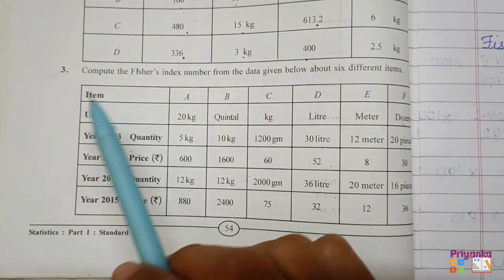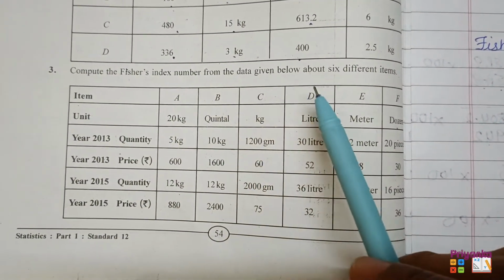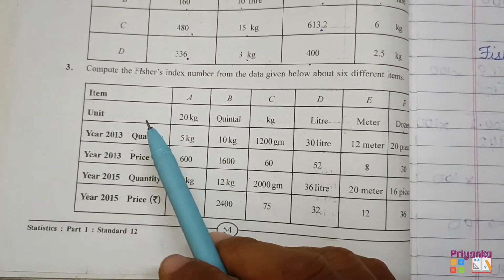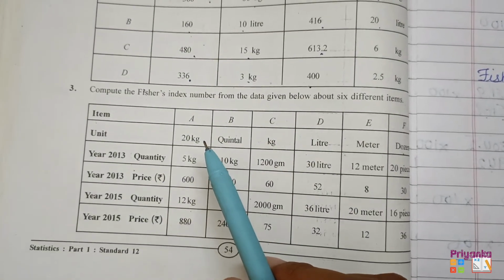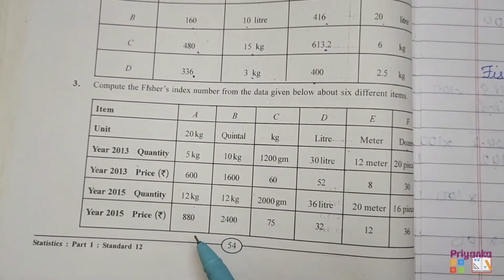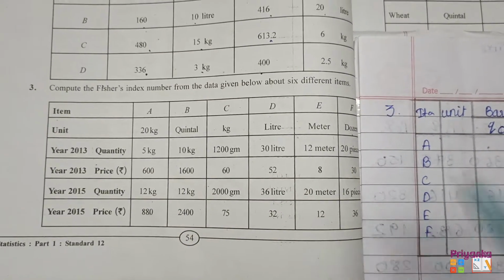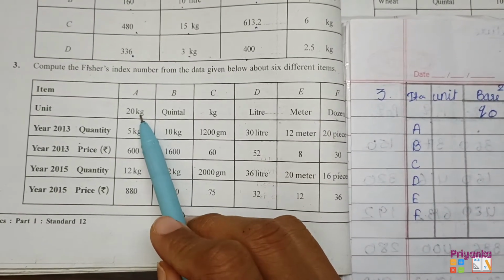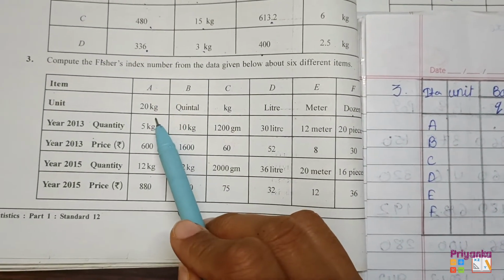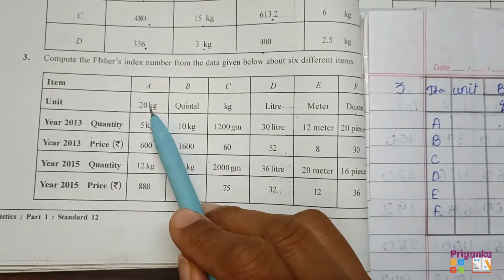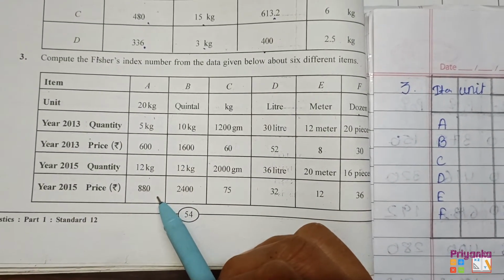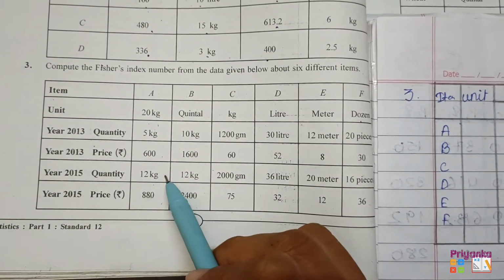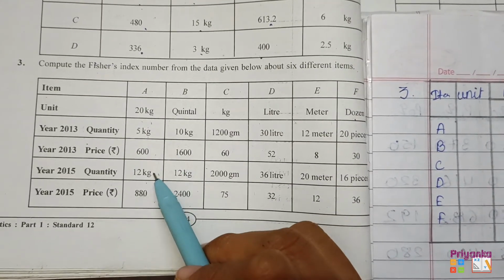Next, question number 3. Compute the Fisher index number from the data given below about the 6 different items. Now here with the 6 different items, you can see the units are given. Remember, the unit should be 1 unit, and in the row it should be equally distributed. As per the given information, the items are in one column, and from the unit we take, for item A, 20 kg is the unit, and for 20 kg the price is 600 and 880. We have to convert this 20 kg into 1 kg. For quantity we can take the kgs directly, like 5 kg or 12 kg.